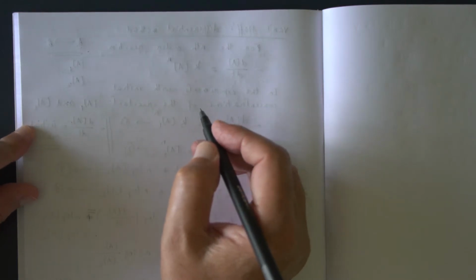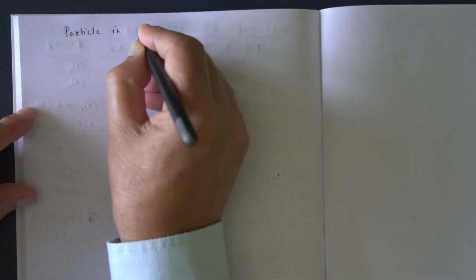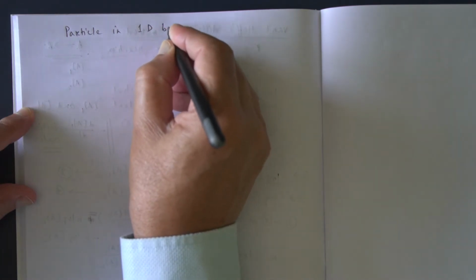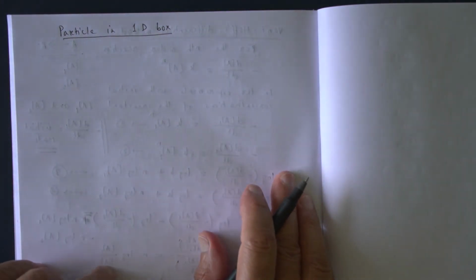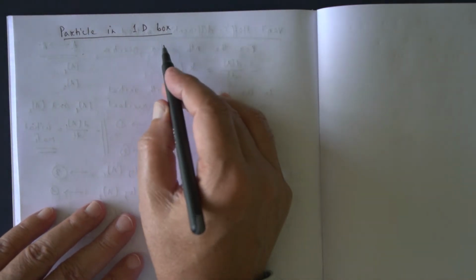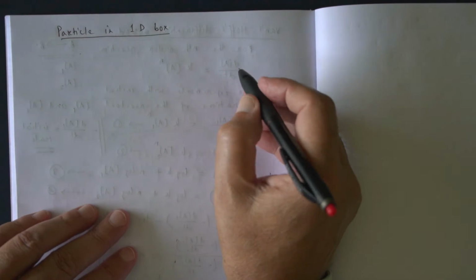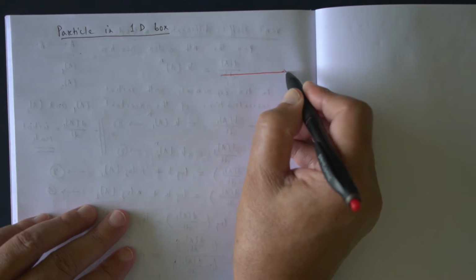Let us consider a system which we generally call a particle in a one dimensional box. So this is the system we have considered. Now, what is there in this system? We consider one particle of mass m moving in x dimension.